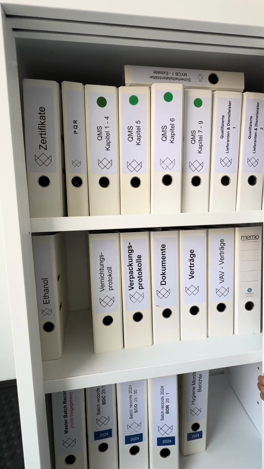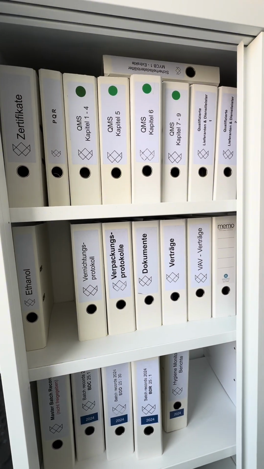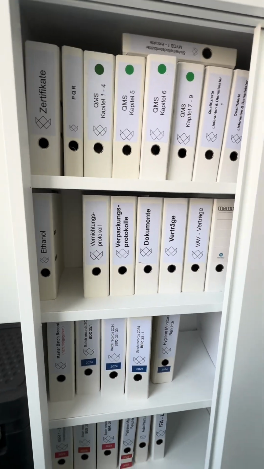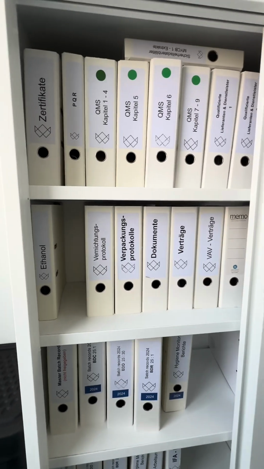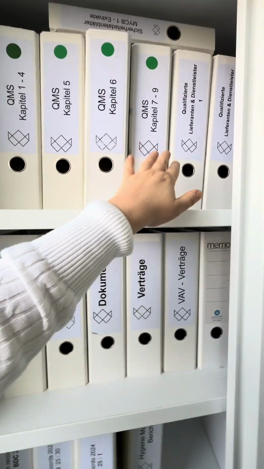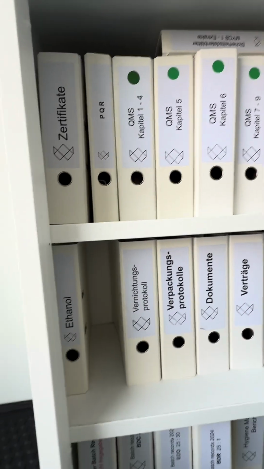Okay, here is our quality management system. Everything is on paper for the moment, but we have a backup system in our data room, but the official one is on paper. So we have all chapters of our quality system here.